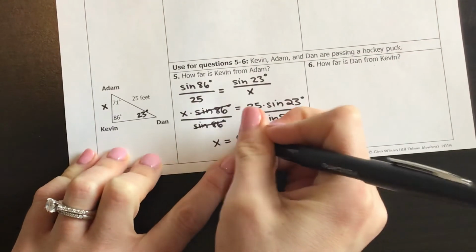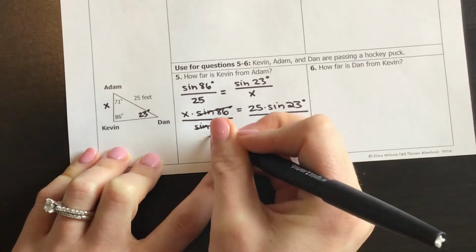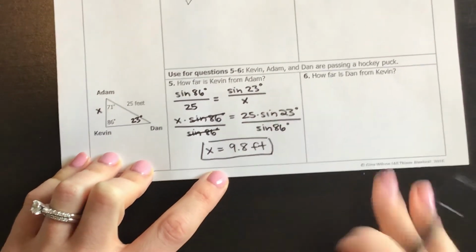And this is a story problem, so they mentioned those distances were given in feet. So if there are units, make sure you include them in your answer.